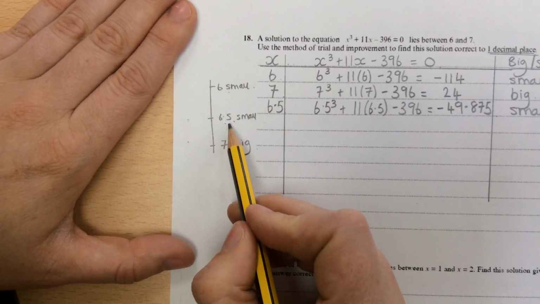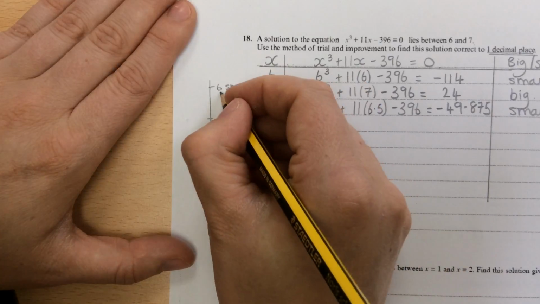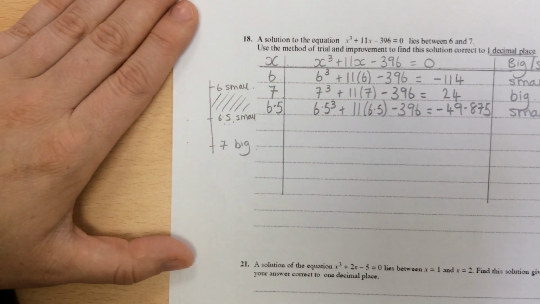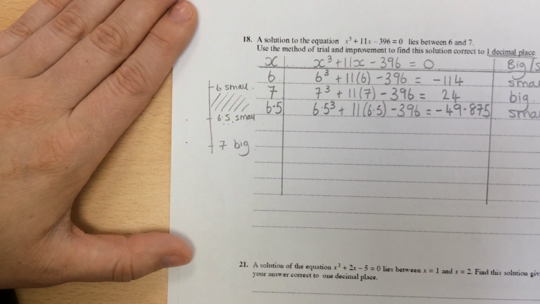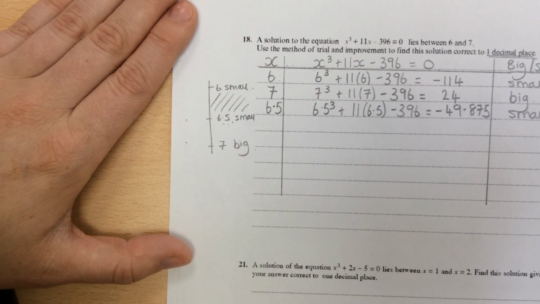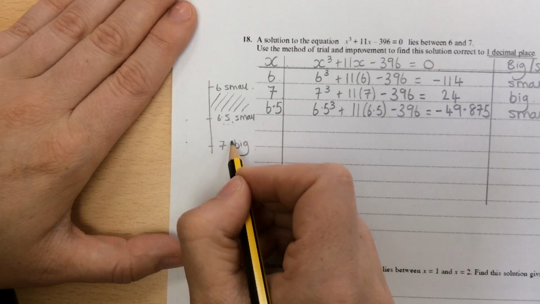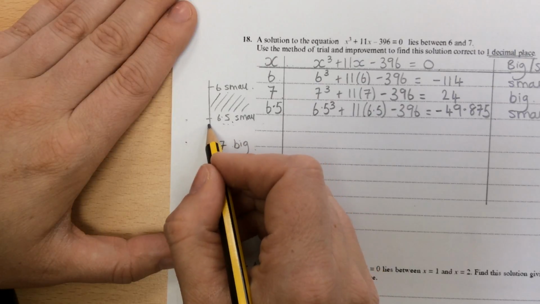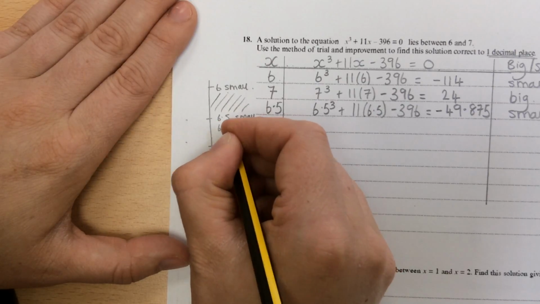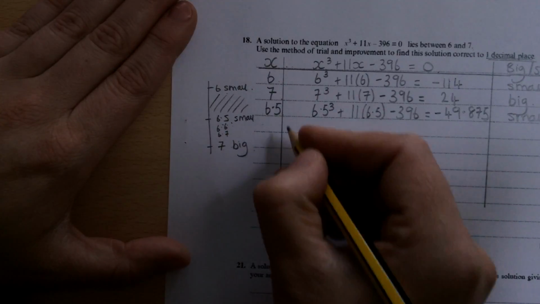If 6 and 6.5 are too small, it means values in here of 6.4, 6.3, 6.2 and 6.1 are going to be too small. So let's try the next values in here. We want to find values of 6.6 and 6.7.